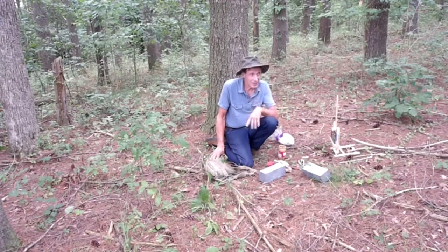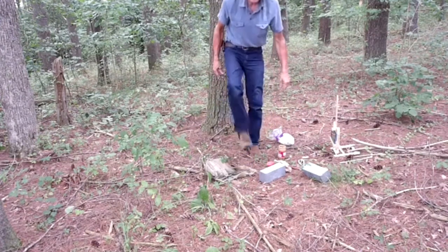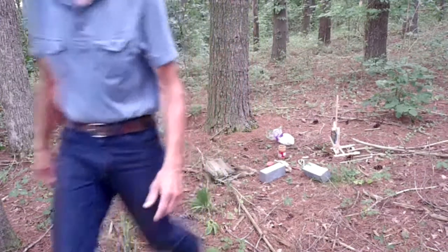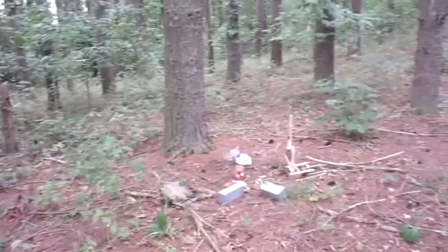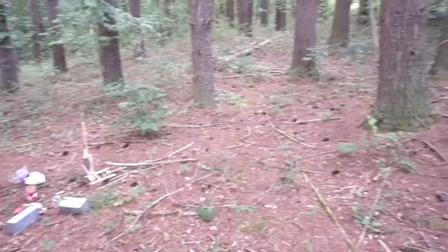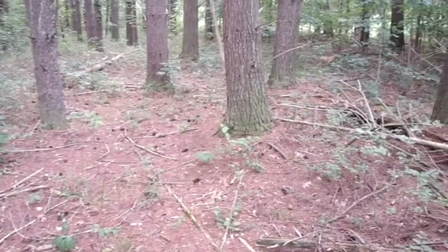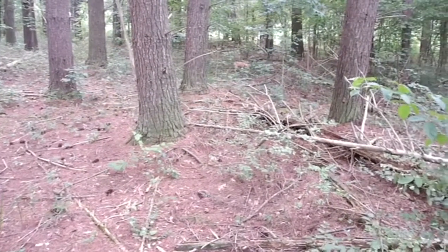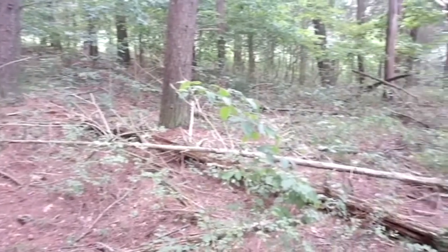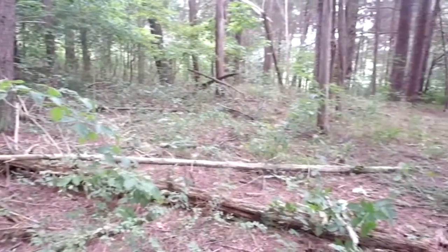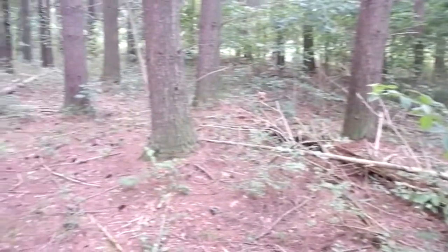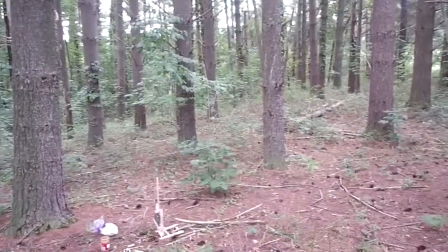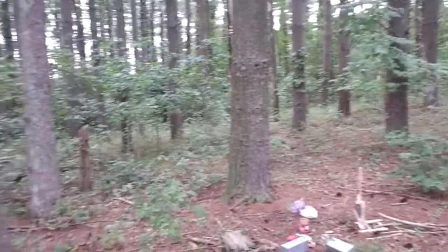Let me pan around here so you can see what the vegetation looks like. Lots of pine in this spot here, some cedar, a few cherry trees, some smaller dogwoods, hardwoods back there.